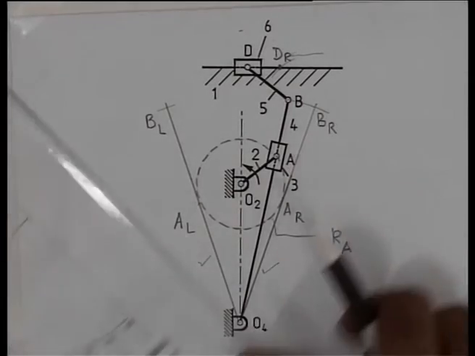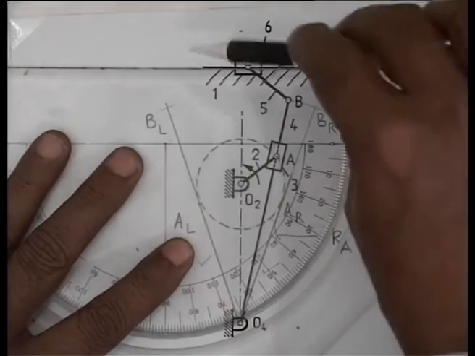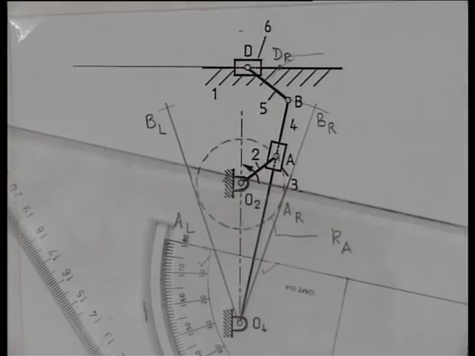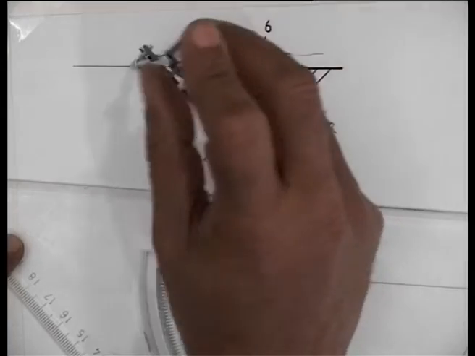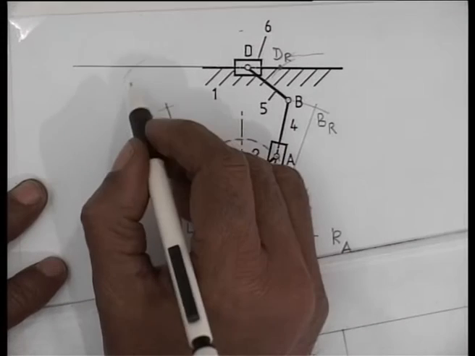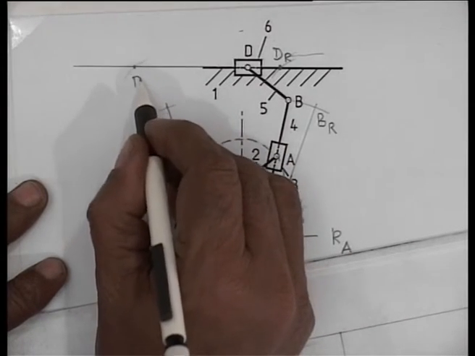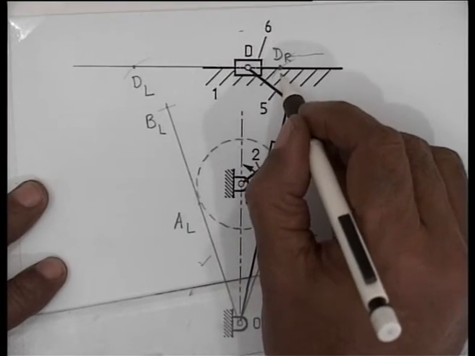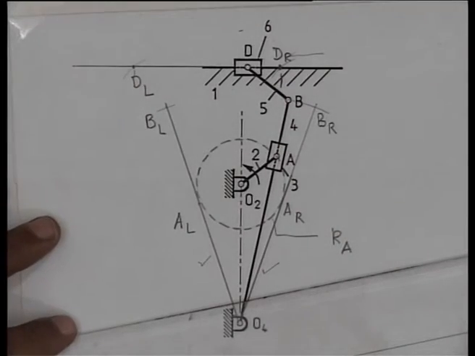In the same way, I can locate DL on the same horizontal line. This is the line of movement of D, and BD does not change, BL is here. So, I draw a circular arc with BL as center and BD as radius to locate the extreme position of the point D, which I call DL. So, this distance DL DR represents the stroke of the cutting tool according to the scale of the figure.